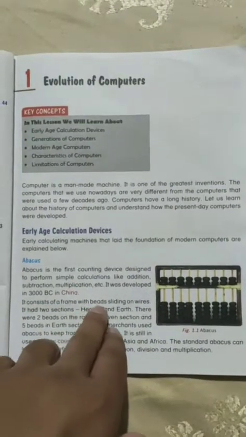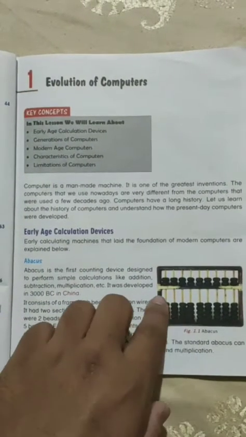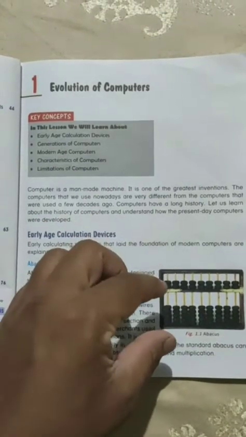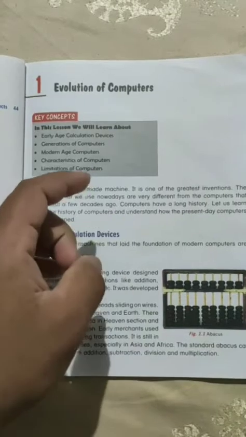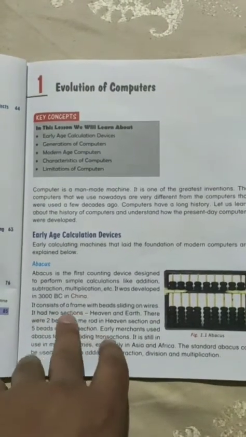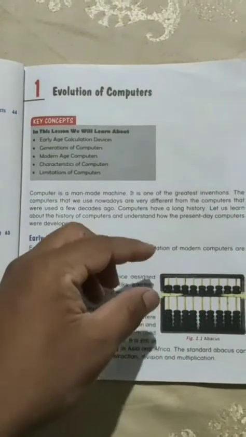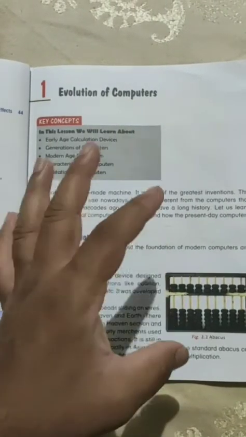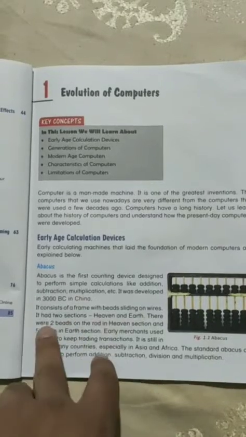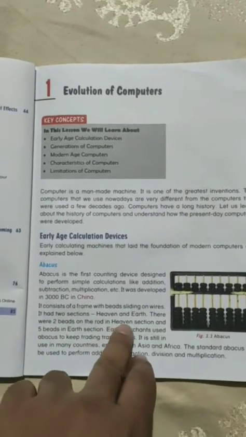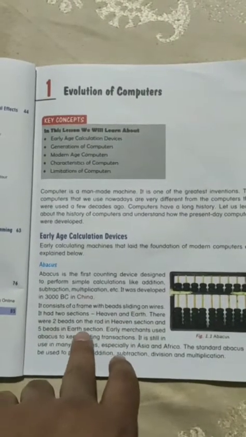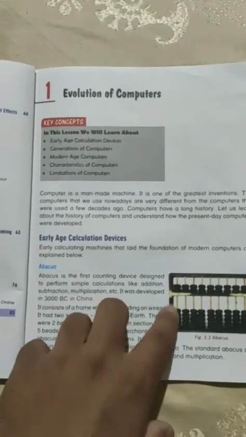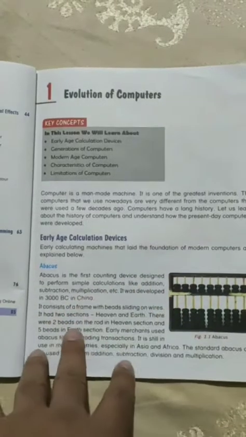It consists of a frame with beads sliding on a wire. You can see some black beads sliding on the wires. By the help of these beads we can do subtraction, addition, multiplication and division. It had two sections, heaven and earth. The upper part of small rectangular pieces is known as heaven and the lower part is known as earth. There are two beads on the rod in the heaven section and five beads in the earth section: 1, 2, 3, 4, 5.